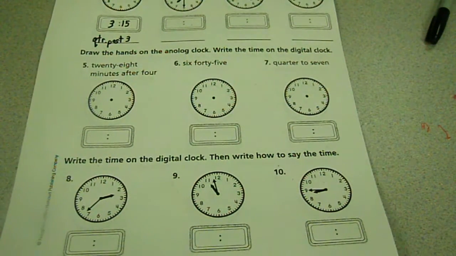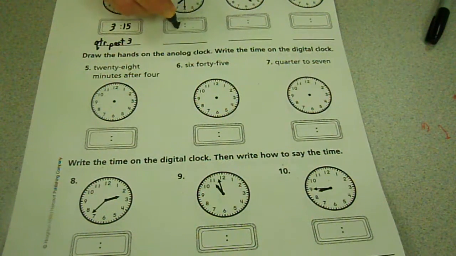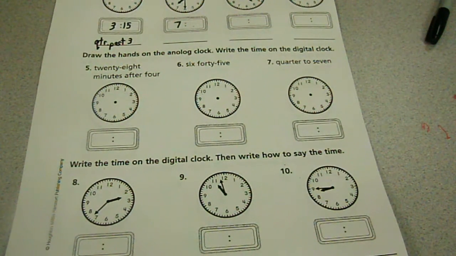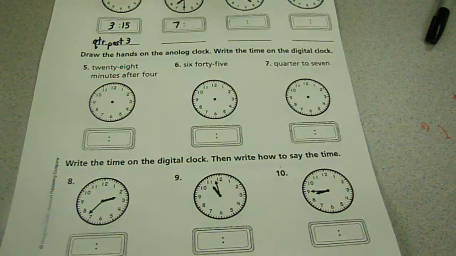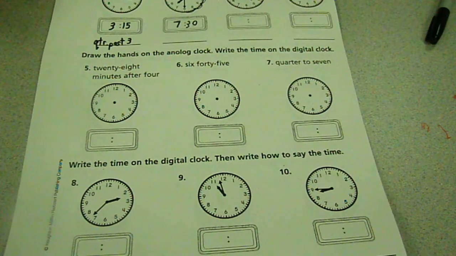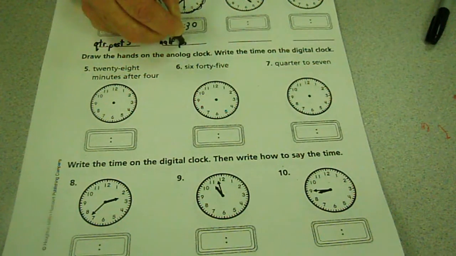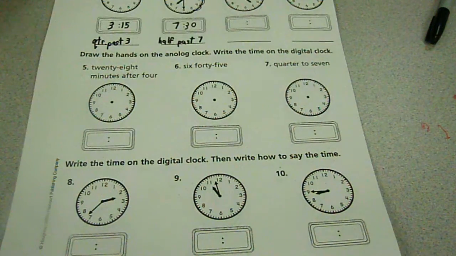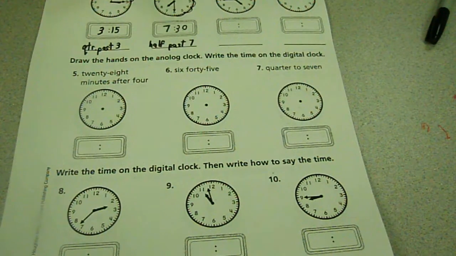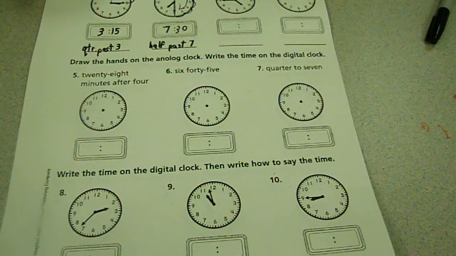Let's look at the next one. Again, my hour hand is in between the 7 and the 8, so I always go with the smaller one. My minute hand is on the 6, so I can count by 5. So 5, 10, 15, 20, 25, 30, 7:30. And another way to write that time is half past 7, because 30 is half of 60, going all the way around the clock. This would just be half of it, going from the 12 to the 6.